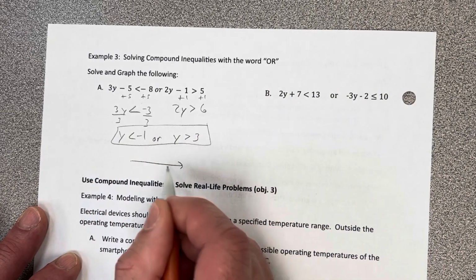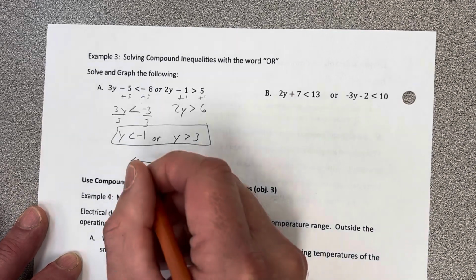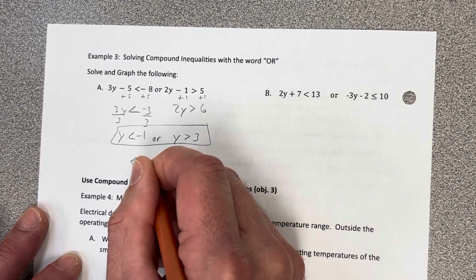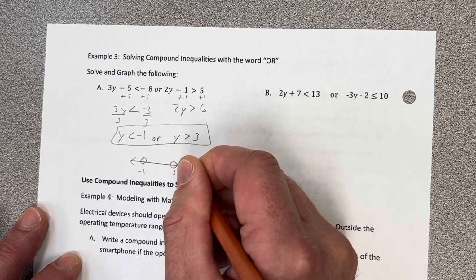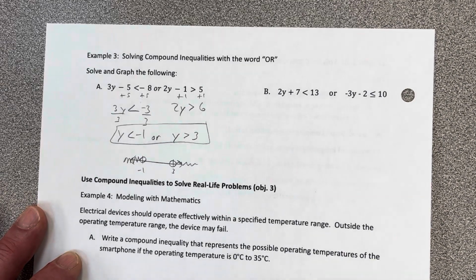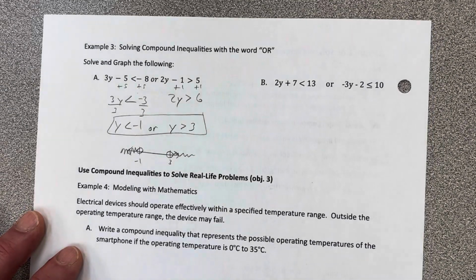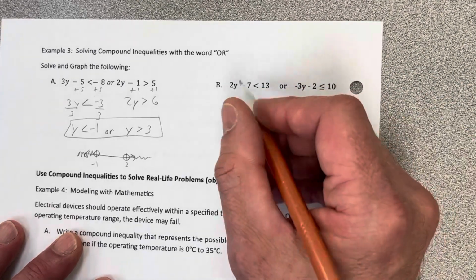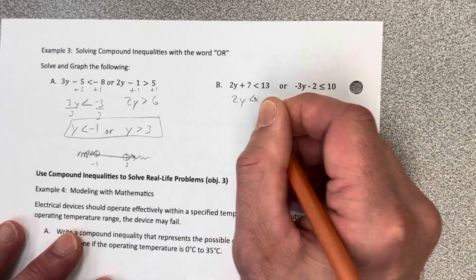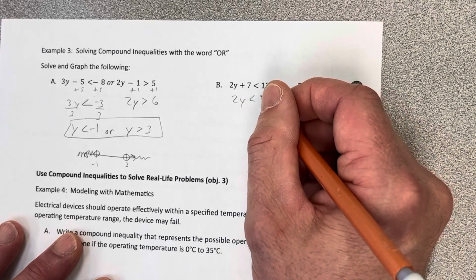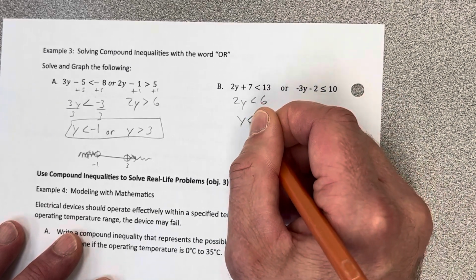But then when we go to graph it, let's double check, make sure it's not some weird special case. So negative 1, 3, circles, greater than 3, less than negative 1. It is a classic OR problem, and it looks good. For the next one, same deal. You got to solve both inequalities here. Let's subtract the 7 over. That's going to get us 6. Divide by 2.